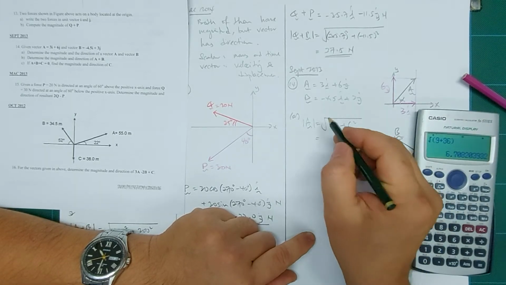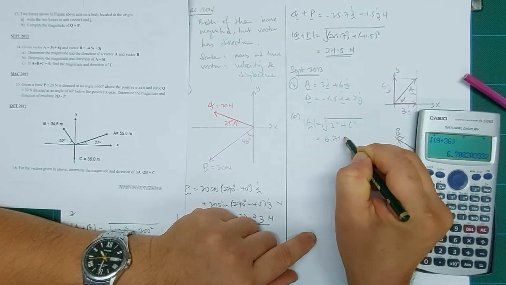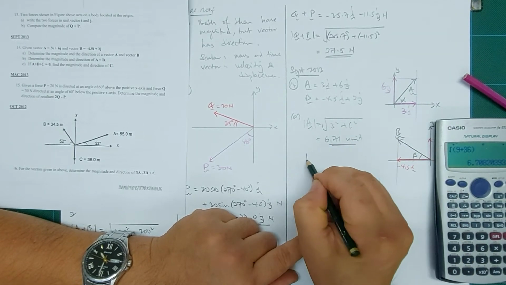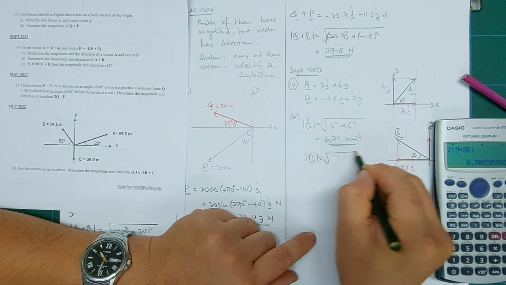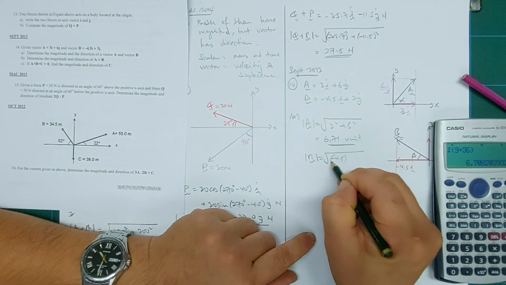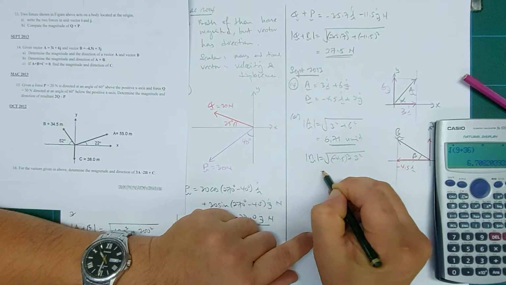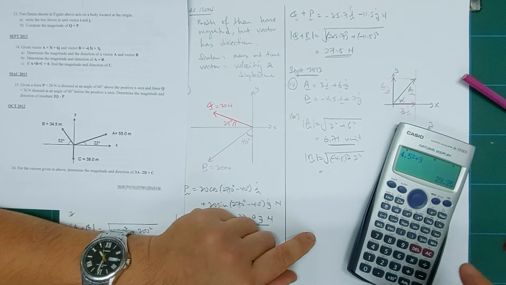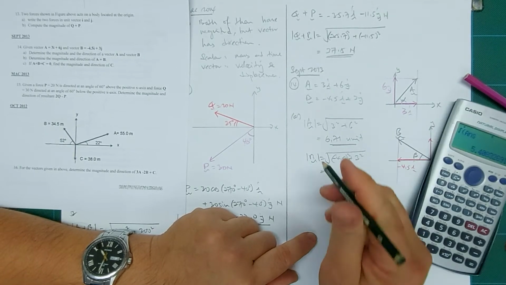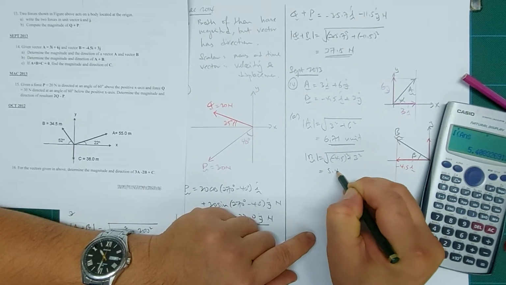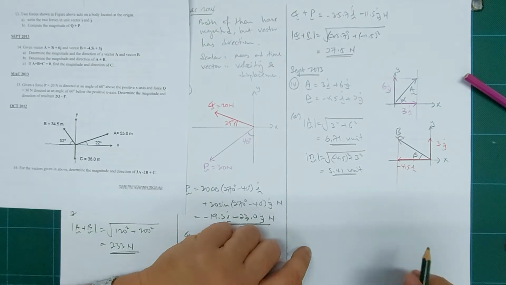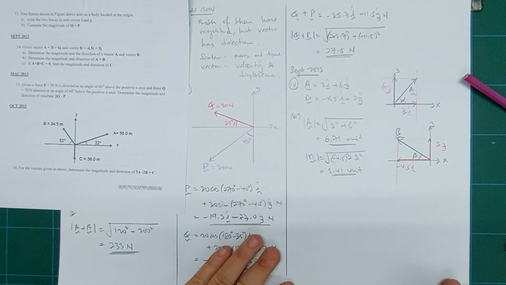The answer is 6.71 units. For B, the square root of 4.5 squared plus 3 squared. Our answer is 5.41 units. Alright, so that's the magnitude.